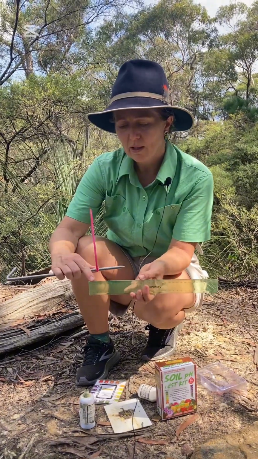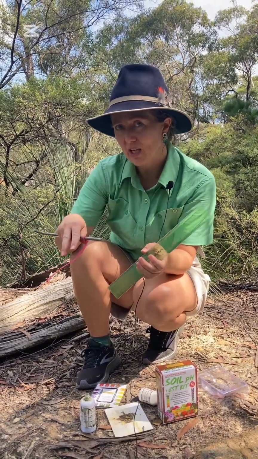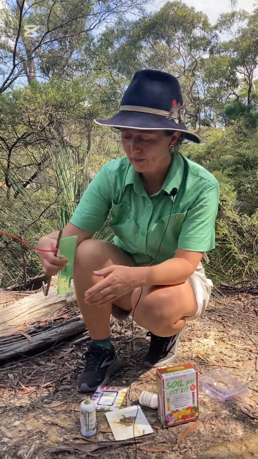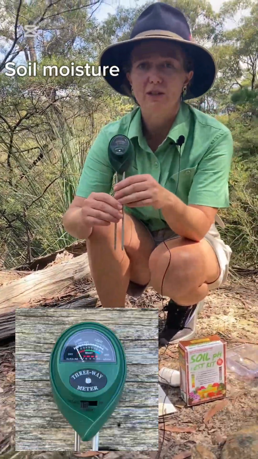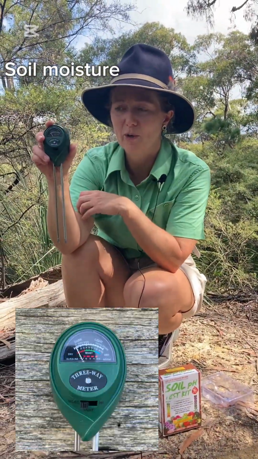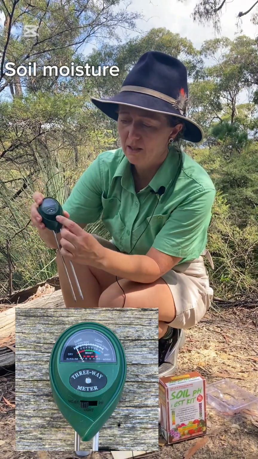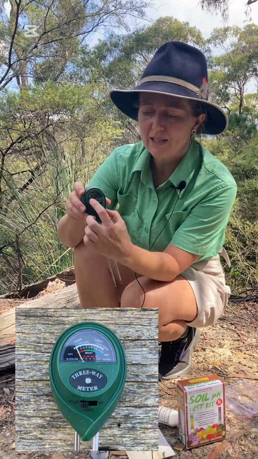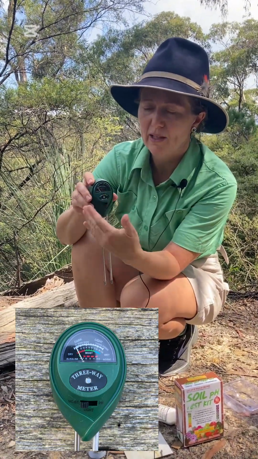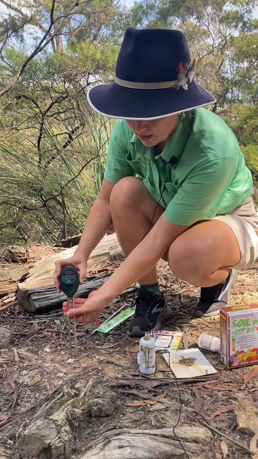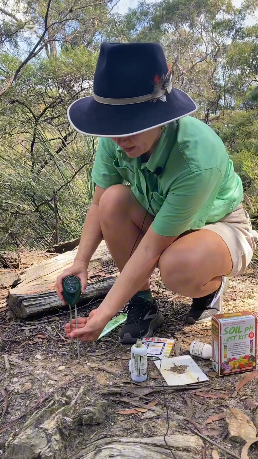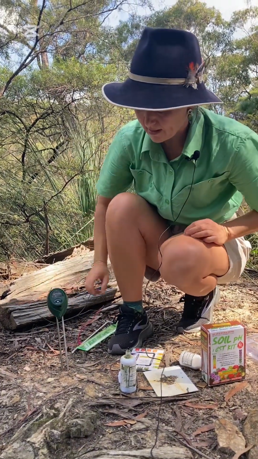And then we could compare those results from this location to another location as well. The third test that I have up here would be for soil moisture, and we use one of these soil moisture probes, just making sure that it is set on the moisture reading. You can see there's the dial that goes across the top and the needle will swing across. So we just push it in, not too far into the soil. We don't want to break it. You can see it just goes in a couple of centimeters.